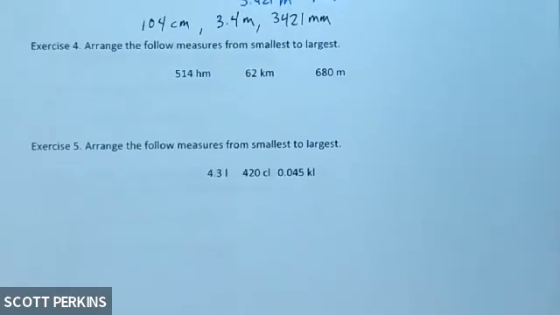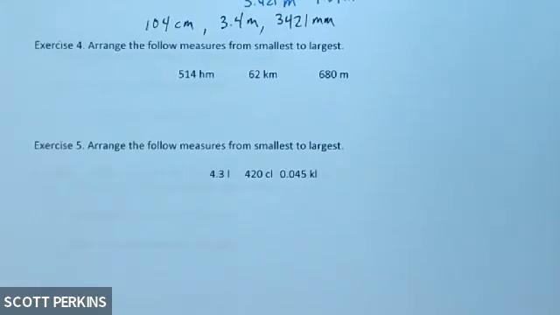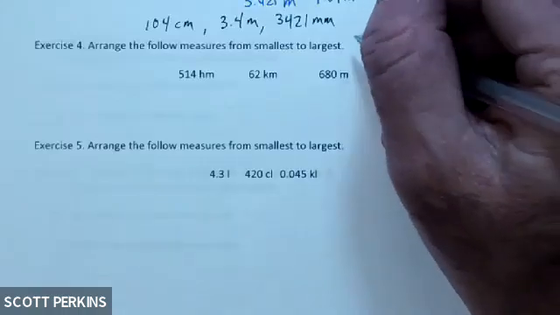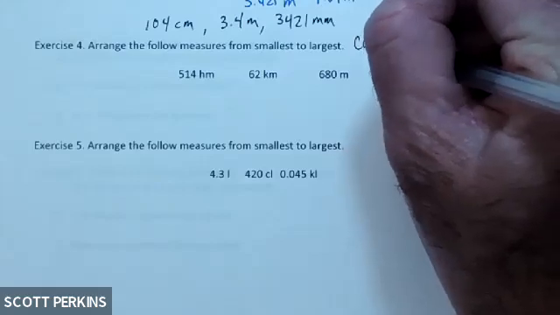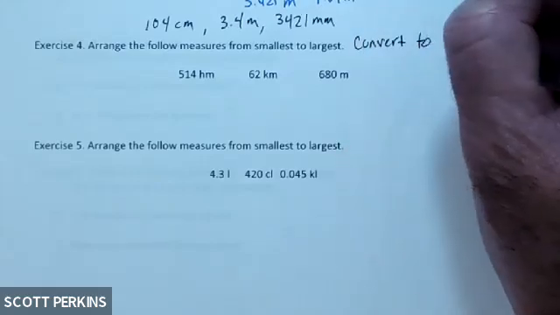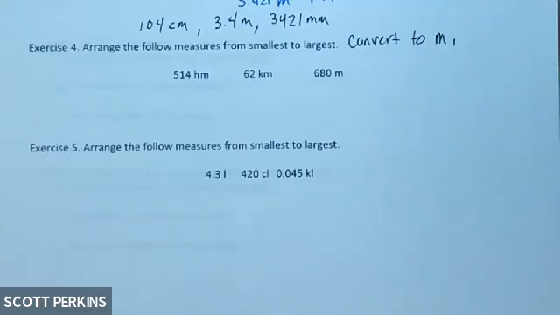All right, please do the same thing for exercise 4. We're just going to practice a couple more times because this was a fairly short section. If you want to do the same thing as I am doing, convert to meters. If you want to prove to yourself that you would get the same conclusion, even if you made them all kilometers, go for it.